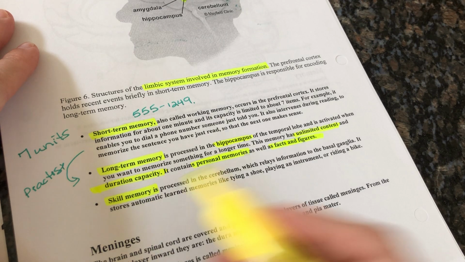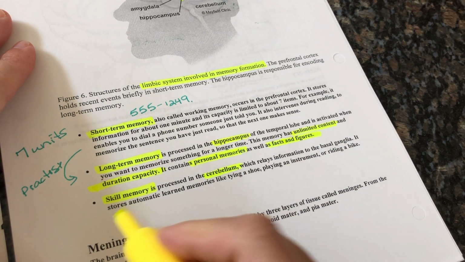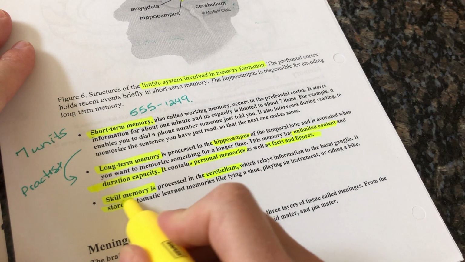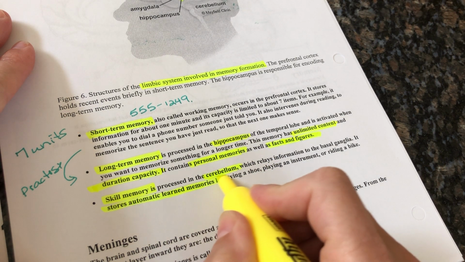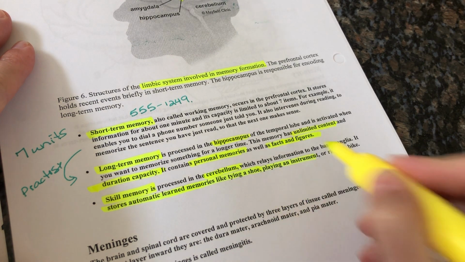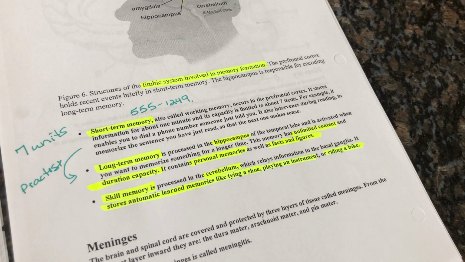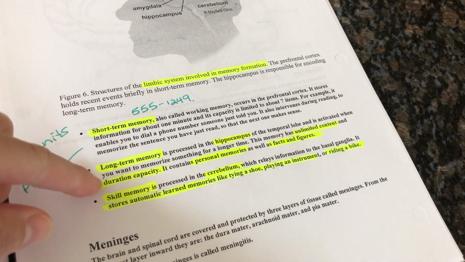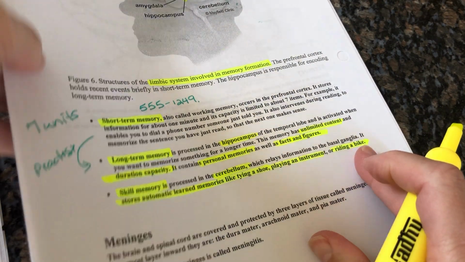And then skill memory is processed in your cerebellum, and skill memory stores things like autonomic, learned memories like tying your shoe. These are skills. Playing an instrument is a skill, and so is riding a bicycle. So that's the difference between skill memory and these others. These are more facts, while this is something that you're going to have to use your body for.